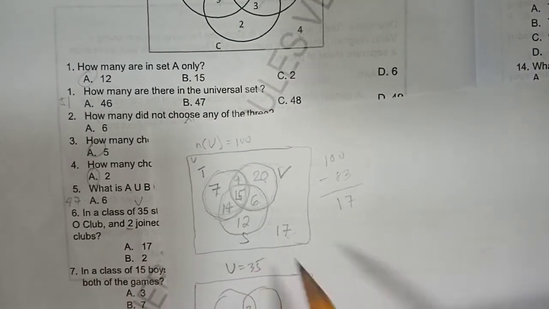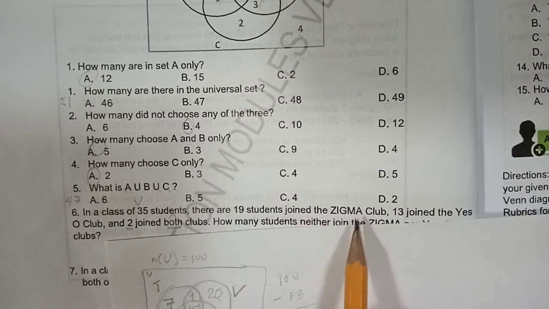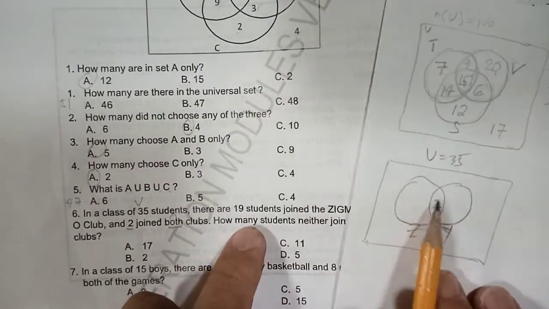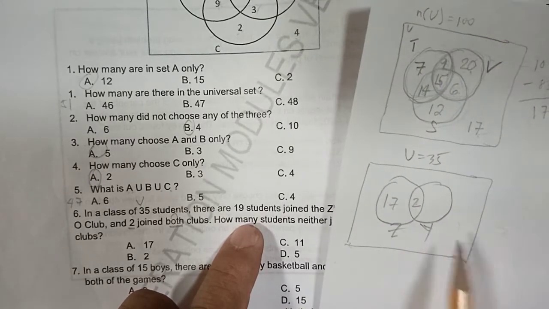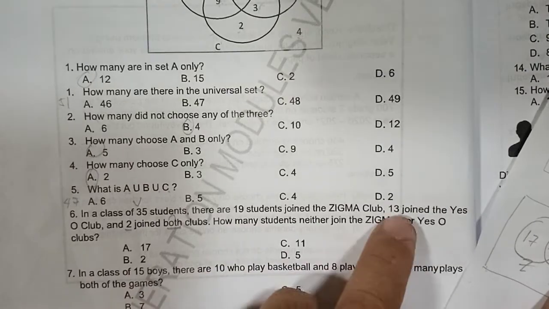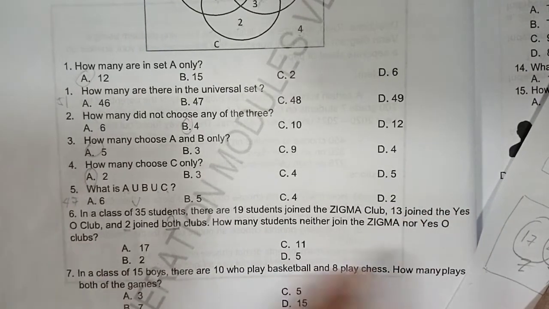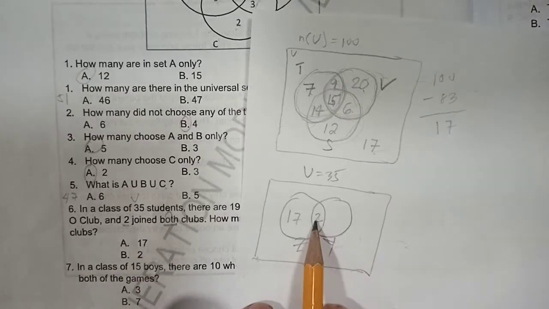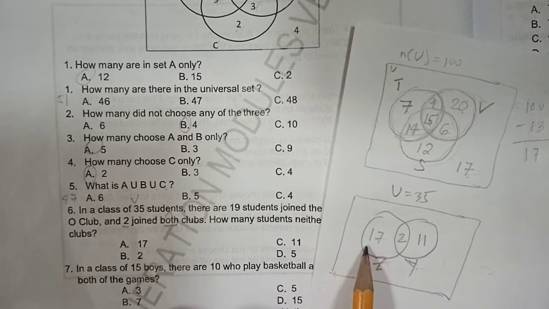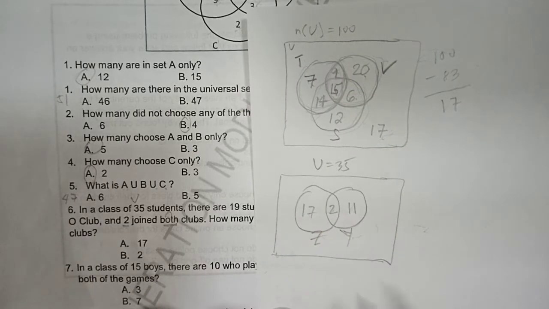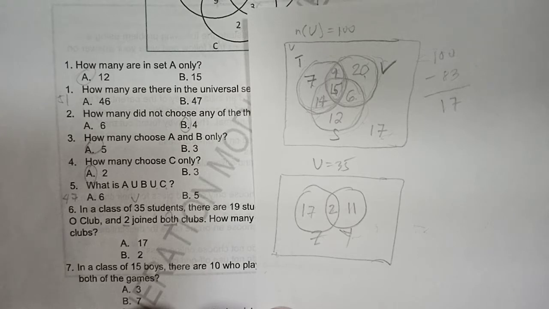In a class of 35 students, so U is 35. Now, 19 students join the Sigma Club. So, Sigma Club, 19. There is 2 already. What is lacking to get 19? 17. Now, for Yes O Club, 13 joined. So, 13. There is 2 already. What is lacking to get 13? It's 11. Now, if you add up 17 plus 2 plus 11, so it's 19 plus 11, it's 30.